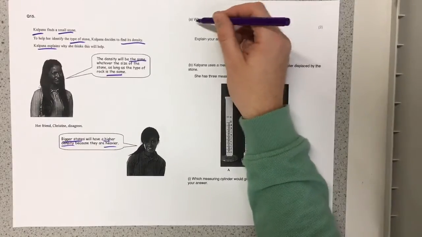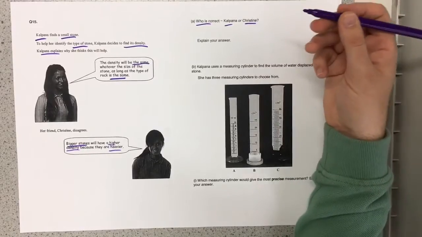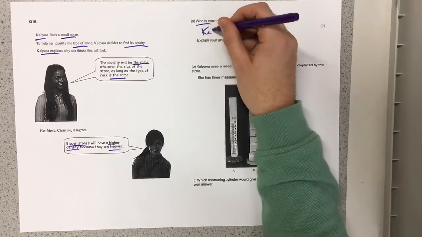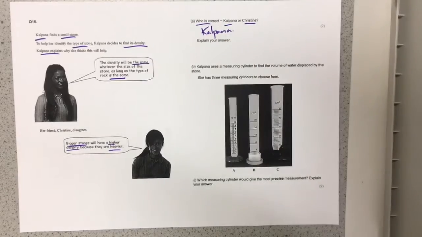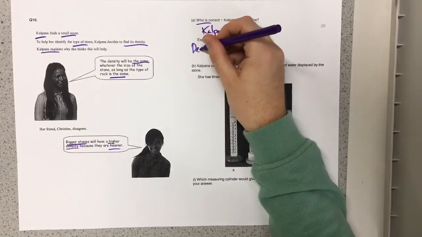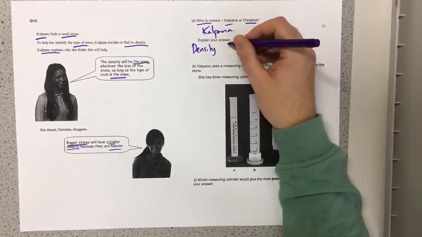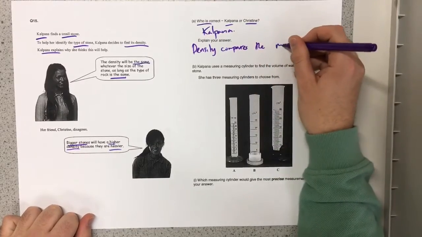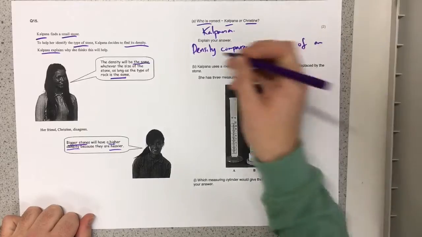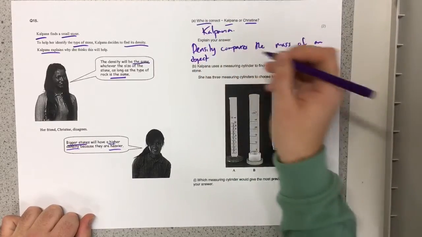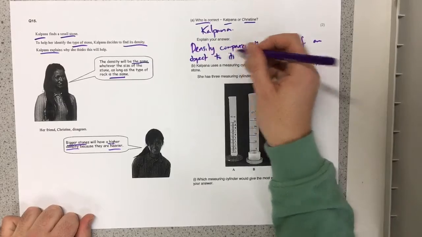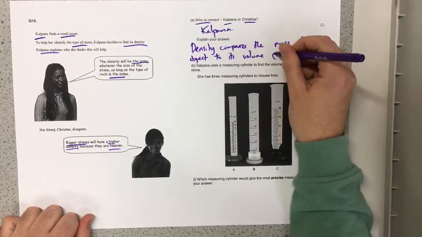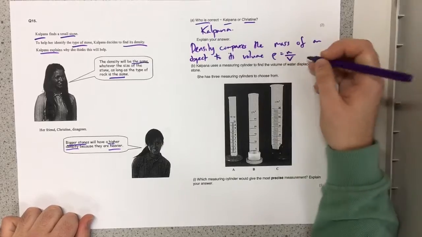So it says, who is correct, Kalpana or Christine? Well, Kalpana is correct, but we're not going to get any marks for saying that. We need to explain why. And it's about discussing what density is. So density compares the mass of an object to its volume, or density equals mass over volume.